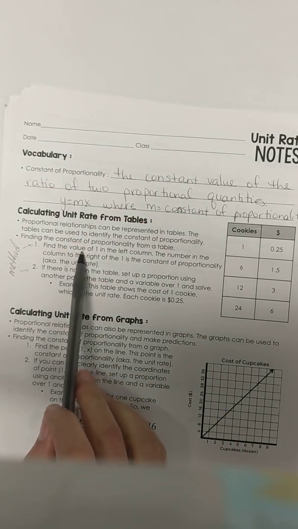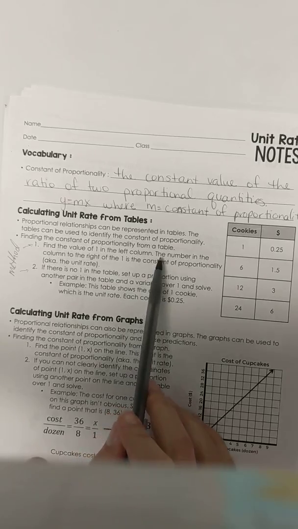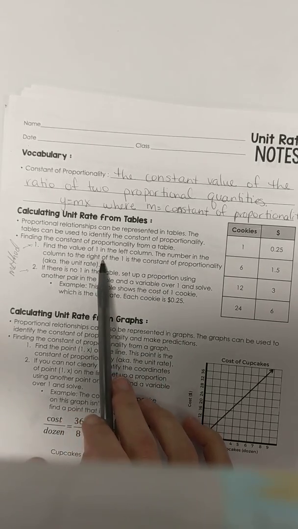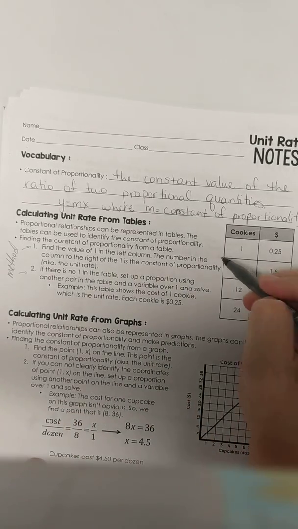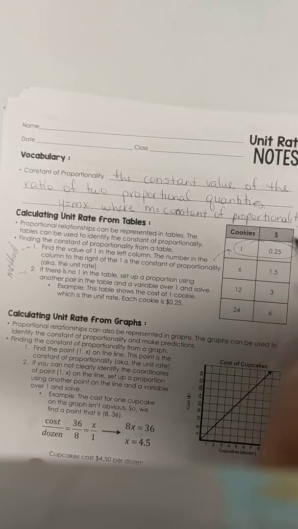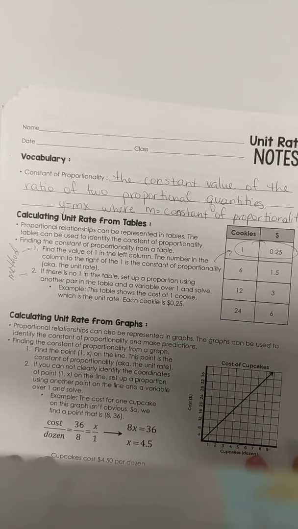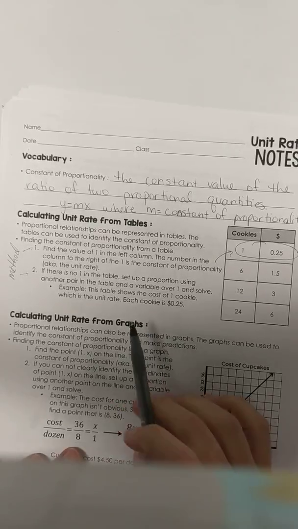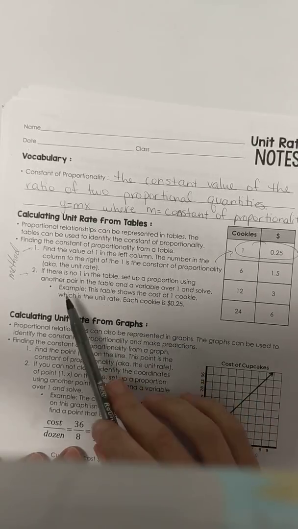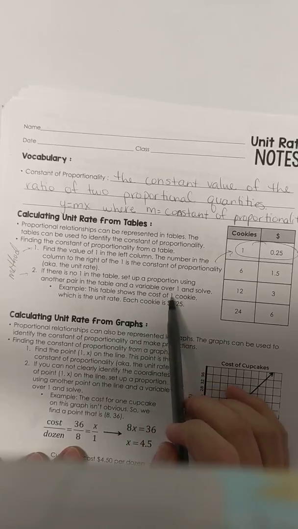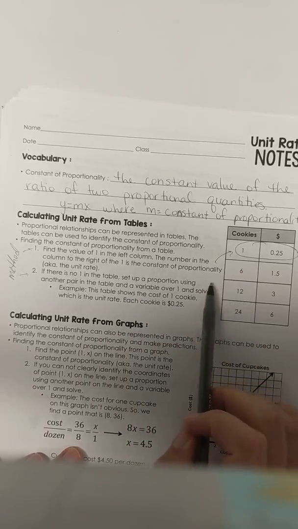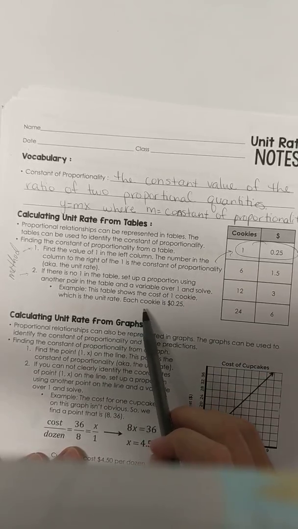If you find a value of 1 in the left column, the number in the column to the right is the constant of proportionality. So boom, 25 cents per cookie, done. If there was no 1 in the table, you're going to set up a proportion using another pair from the table, and you can just divide those two and get your proportion.